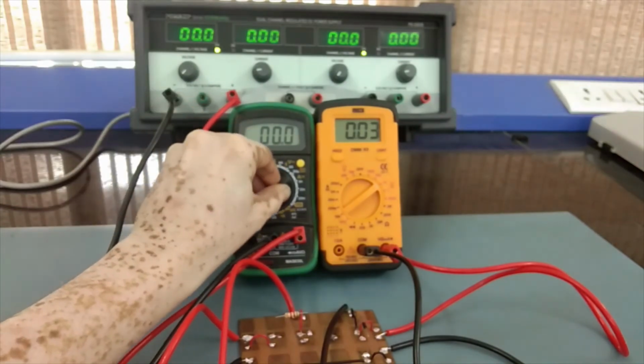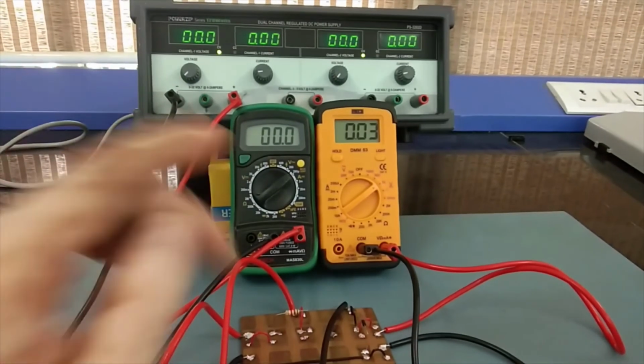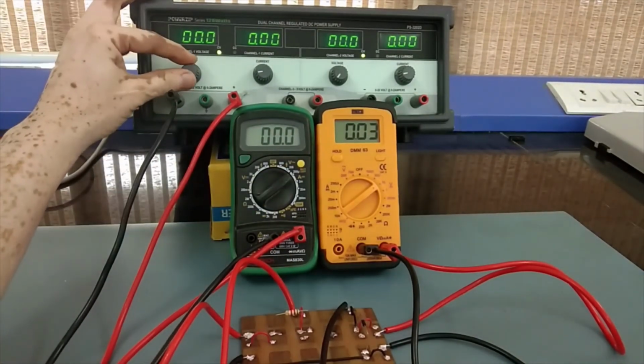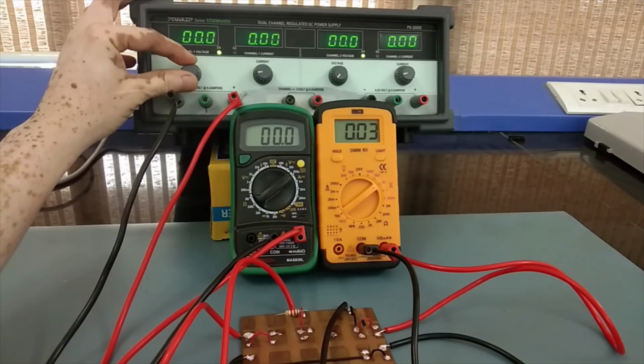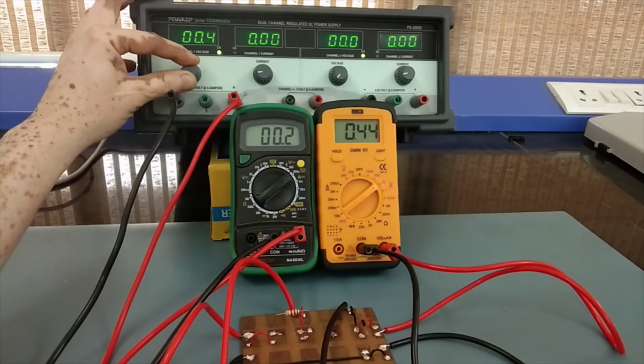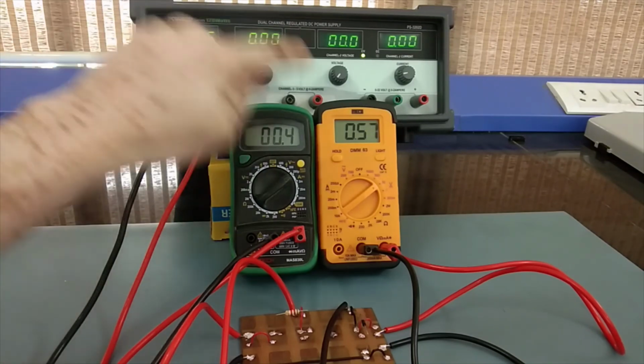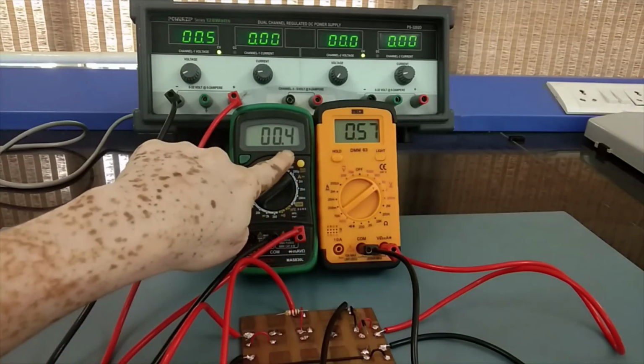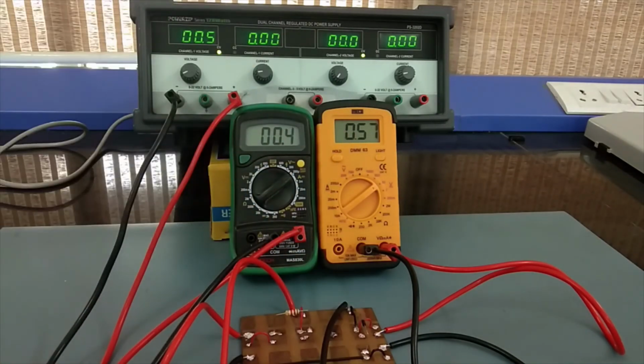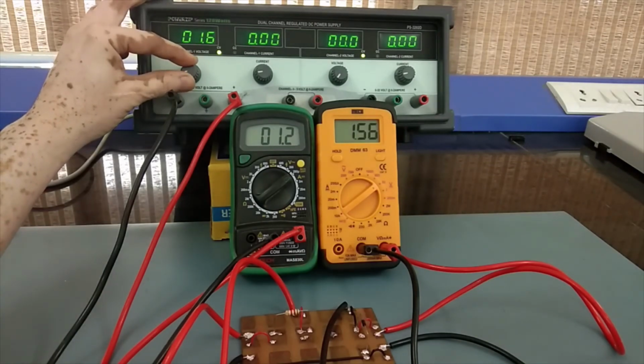Maybe we will like to change the current range to microampere to see what is the minority current in reverse bias. You can see here now whatever current is there, it is in microampere. Okay, so now as I increase voltage across the diode, you can see here I am applying the voltage, the same voltage is reflected here and current increases. But remember, here the current is not in milliampere, it is 0.4 microampere, so it's a very negligible current.